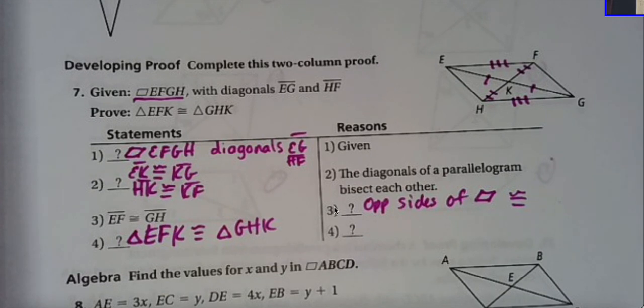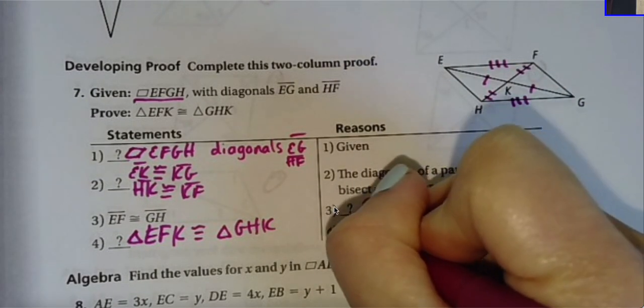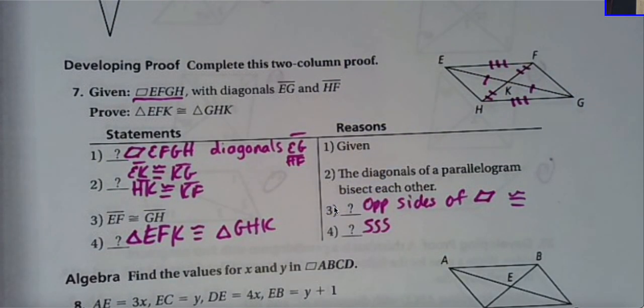Why are those 2 triangles congruent? Side, side, side. Very good. I know that each side matches another. I know that one was a little bit difficult. I think we have more proofs in the next lesson, which we're not doing today, don't worry.